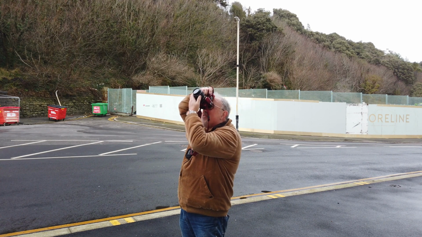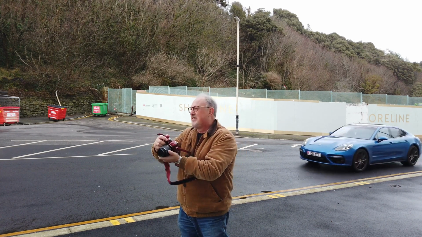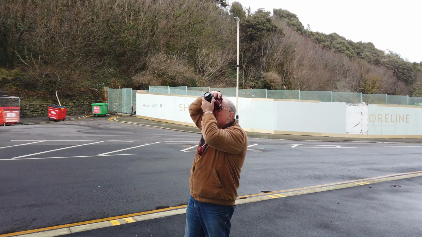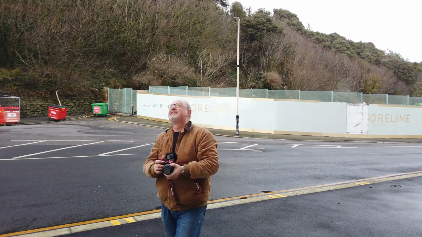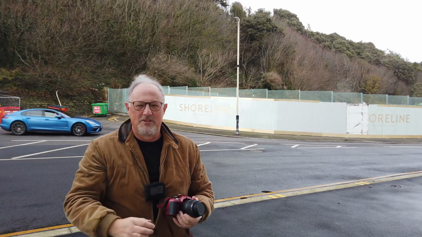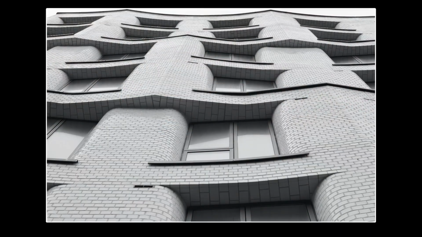I think I'll go around the front because I'll get better light. The sun will be shining on it. Those two pictures. I want to go around the front.